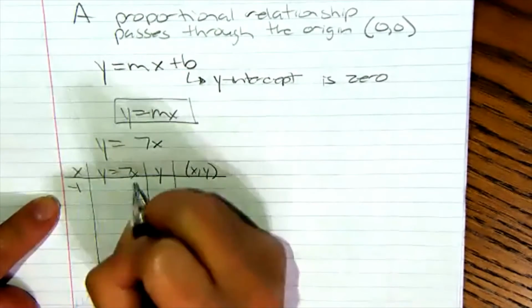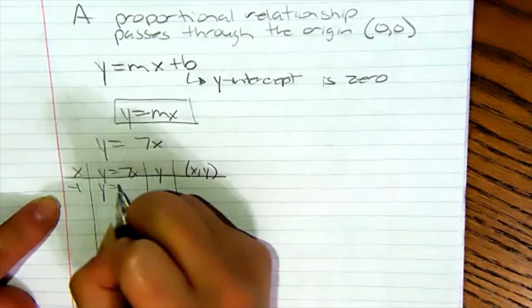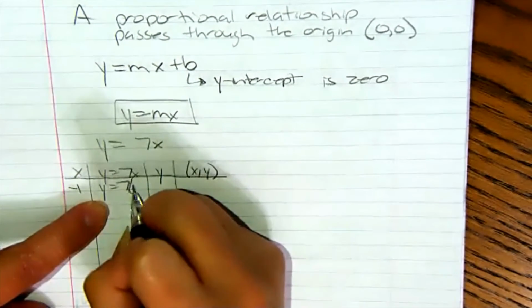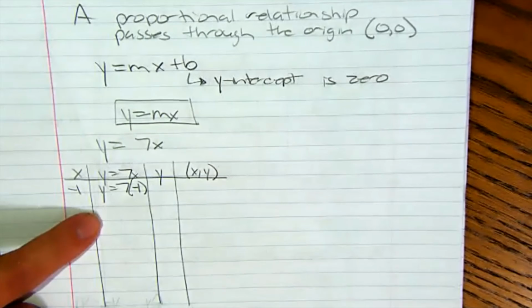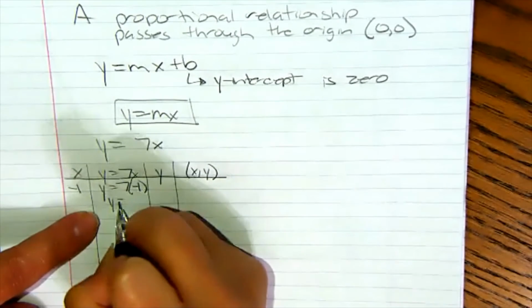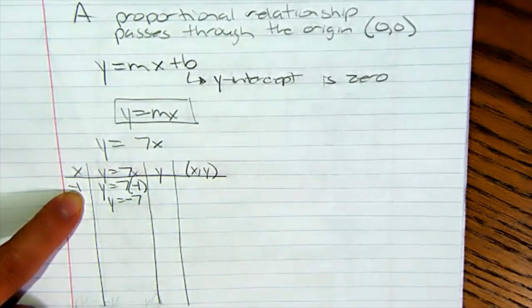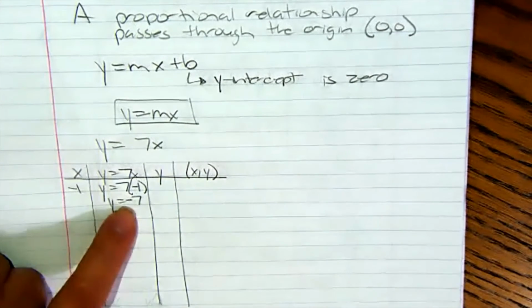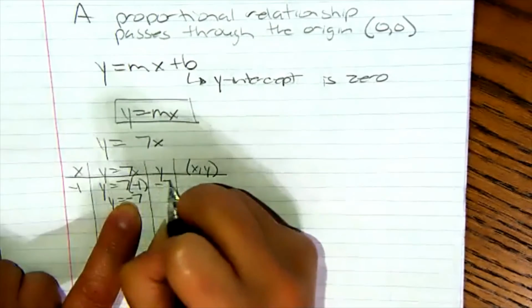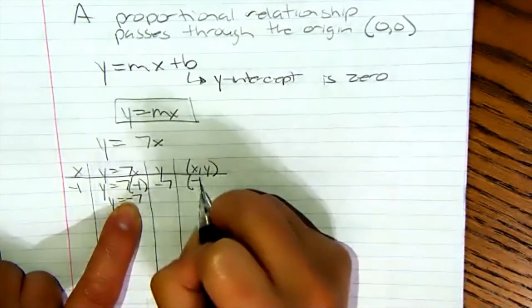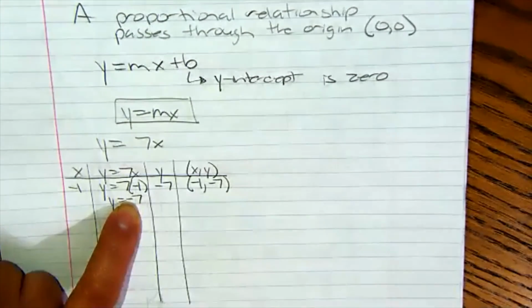So I'm going to start with negative 1. I'm going to rewrite my equation, and I'm going to substitute negative 1 for x. Then I'm going to solve. So when I input negative 1, this equation spits out negative 7. Here's my first ordered pair, negative 1, negative 7.